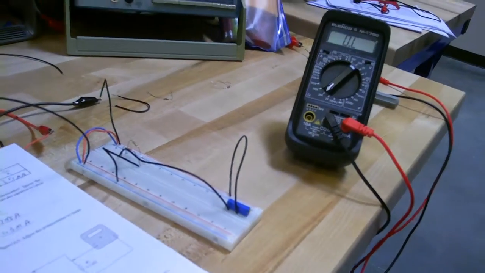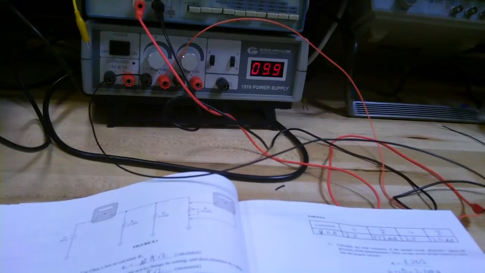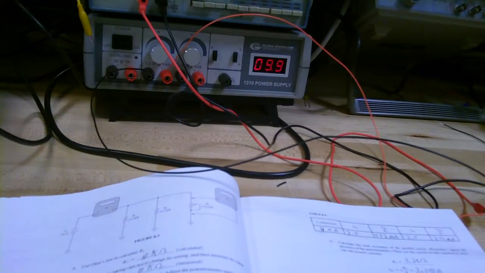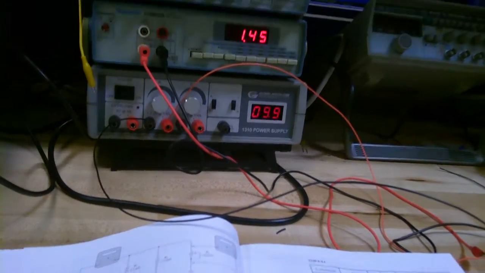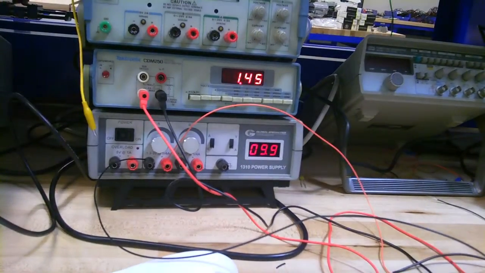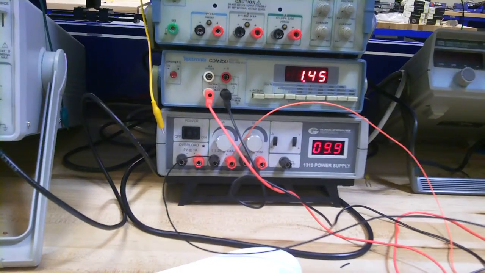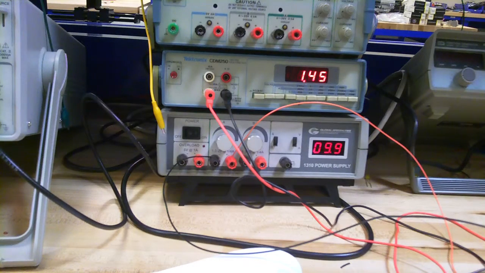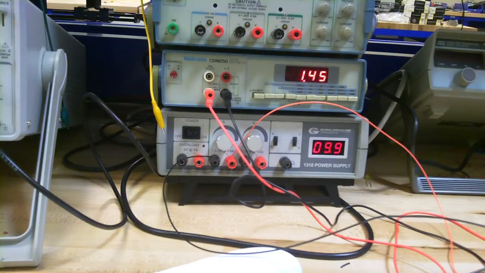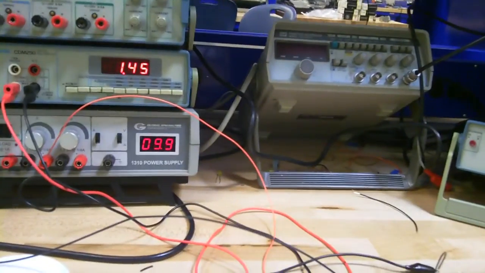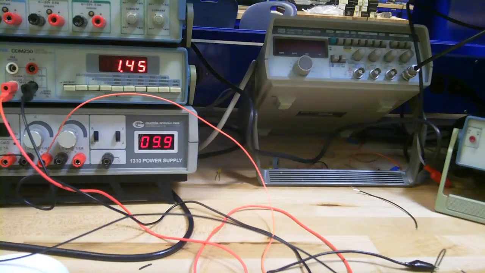Okay, so we're gonna look over here, and we can see that we have 1.45 amps flowing in the circuit. Okay. It says that we're supposed to measure the voltage across each branch. Use the measured voltage and Ohm's law to calculate the current in each branch and put it in table 8-4. Okay, so that's what we're going to do.